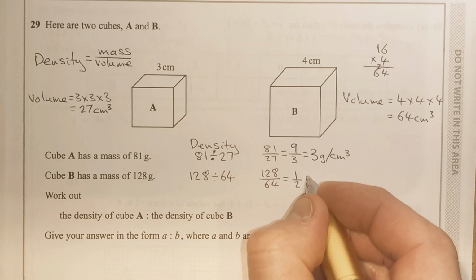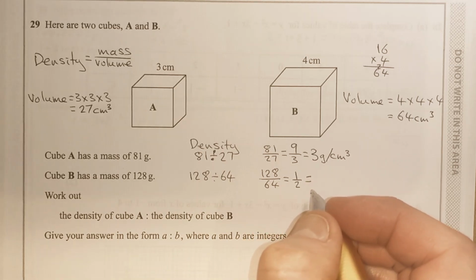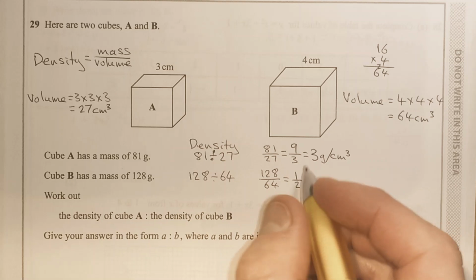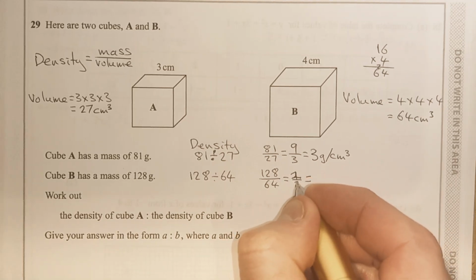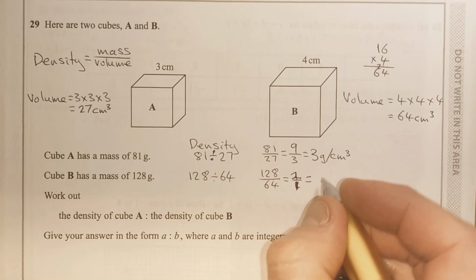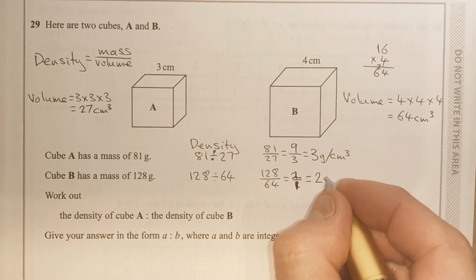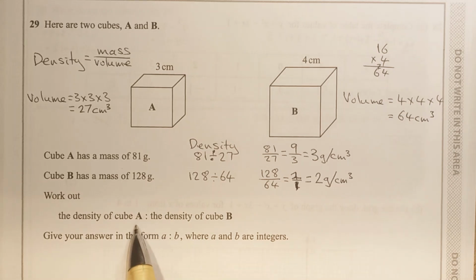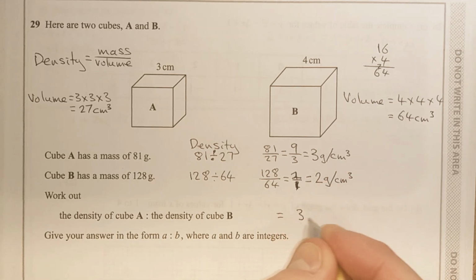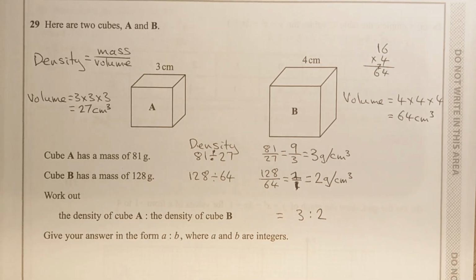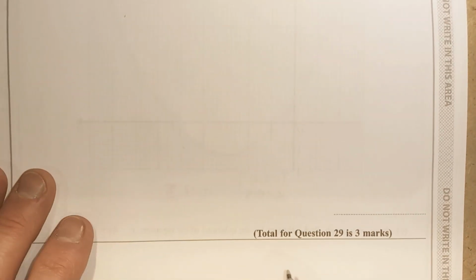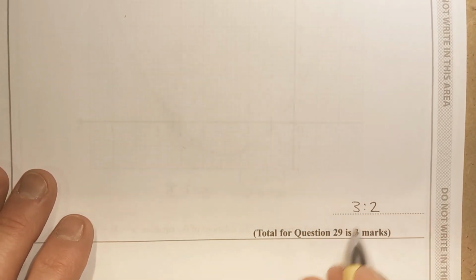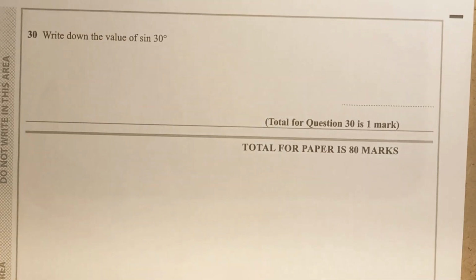So 1/2 is going to be, oh sorry, it's not 1/2, is it? 128 over 64, so it's 2 over 1, it's the other way around. So it's just going to be 2, and that's going to be grams per centimetre cube. So the ratio, the density of cube A to the density of cube B is going to be 3 to 2. So quite a complicated question with what looks like quite a straightforward answer. Definitely not an easy one.